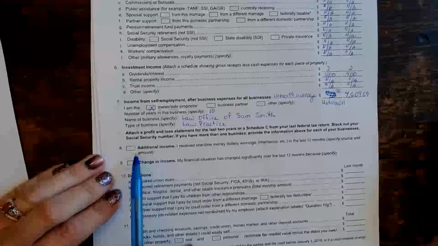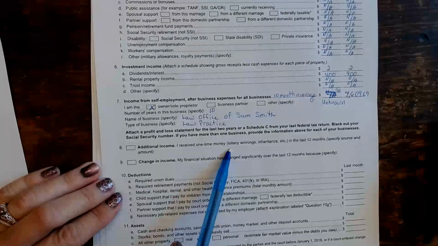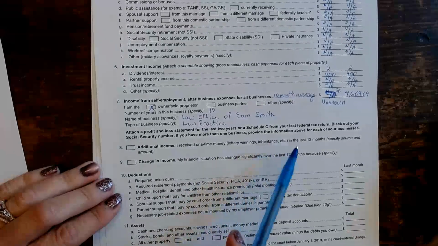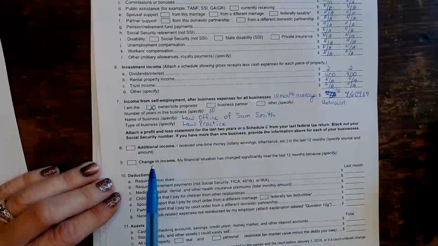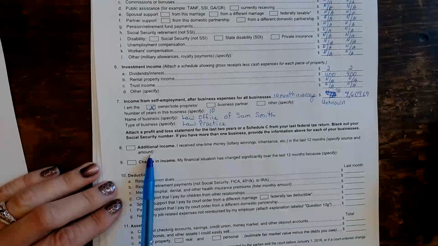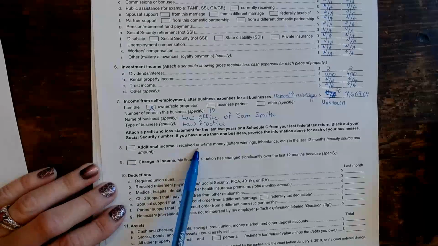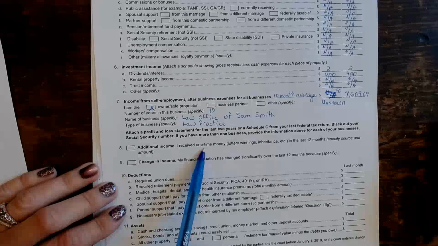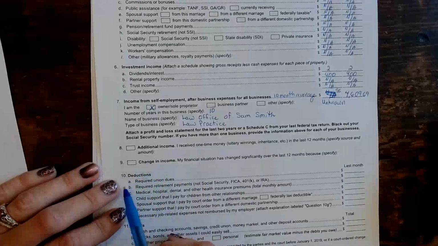We're going to go down to section 8, additional income. I received one-time money such as lottery winnings, inheritance, etc. in the last 12 months. Specify source and amount. So sometimes people have received some one-time money. The most common thing I see here is inheritance. In Sam's case, he has nothing.